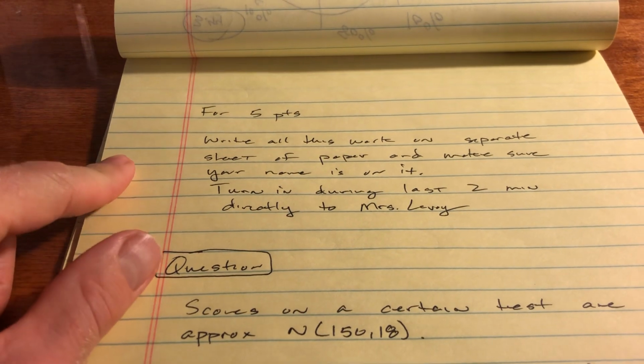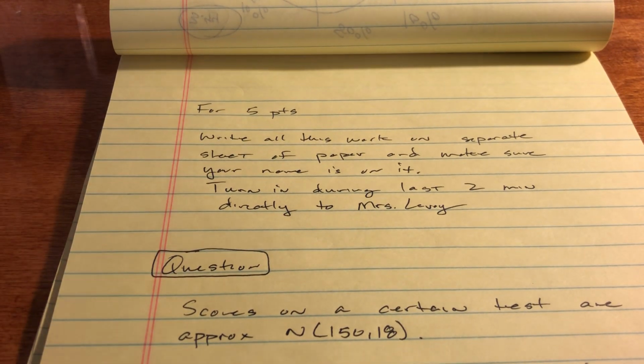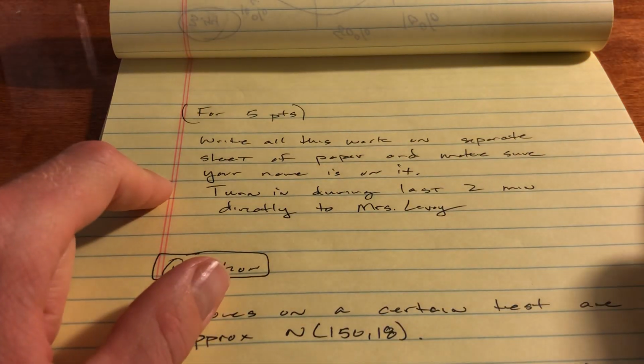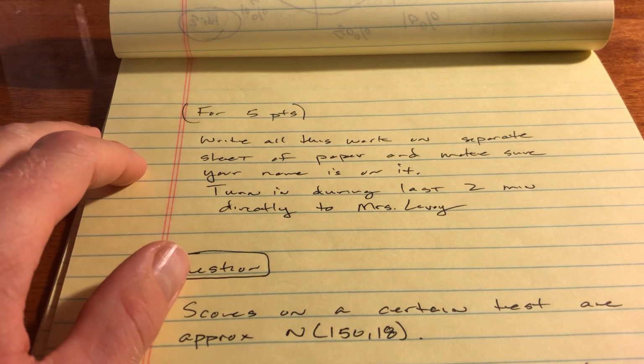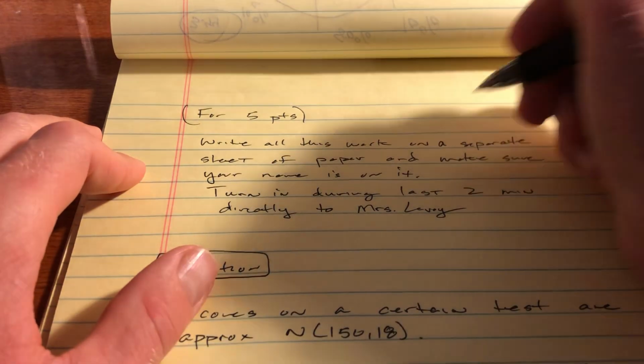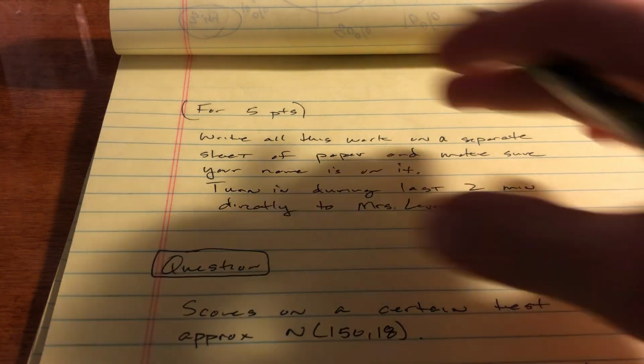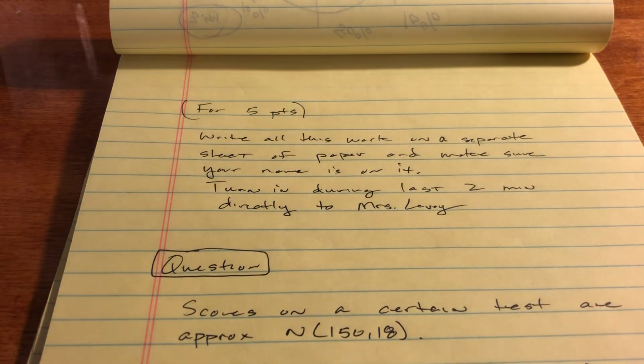So, I've not done this before, but this is going to be to drive home a point. Okay, so this is for 5 actual points. For 5 actual points, you're going to write all the work on a separate sheet of paper and make sure your name is on it. Okay, so it's just going to be one sheet of paper, front side.